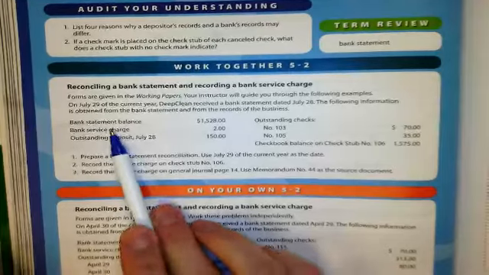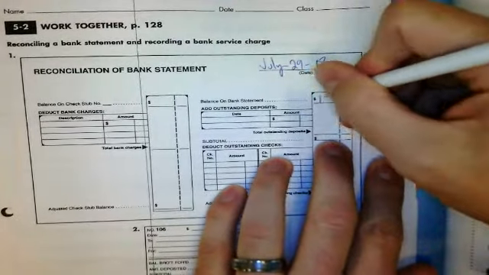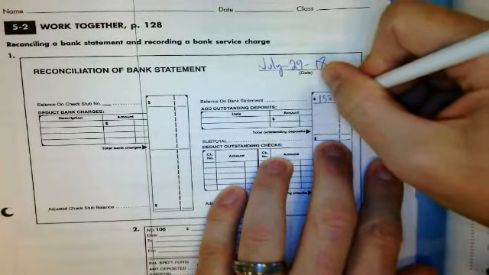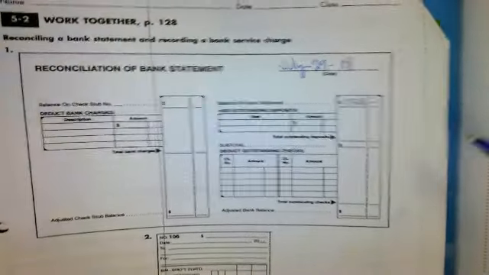Balance on bank statement, $15.28. So there's my first piece of information I need to put somewhere.